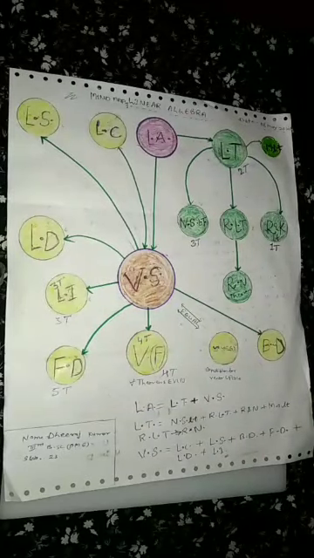After that, apart from the abelian group, we also have to see whether the following holds for any vectors. The first condition is a of alpha plus beta is equal to a alpha plus a beta for any scalar a belonging to F. This is the left distributive law.